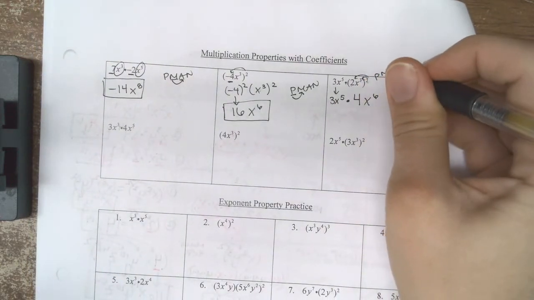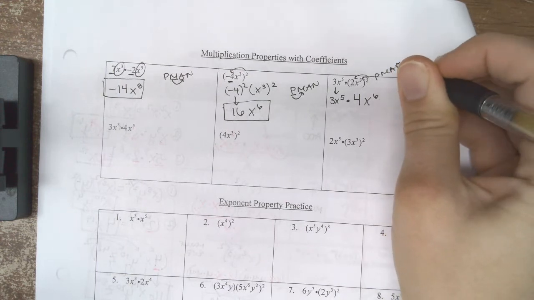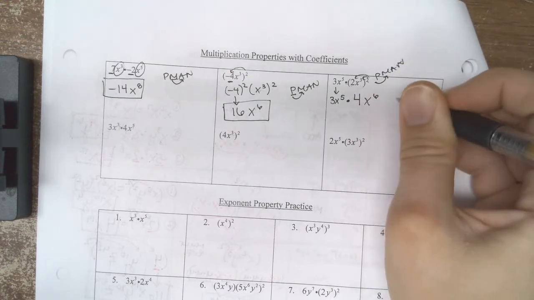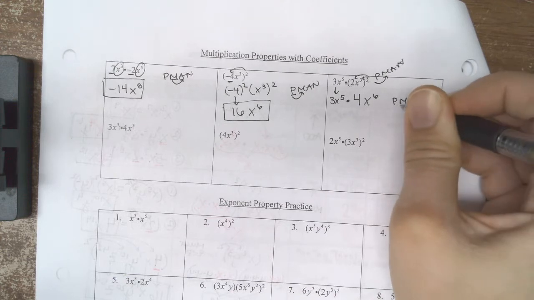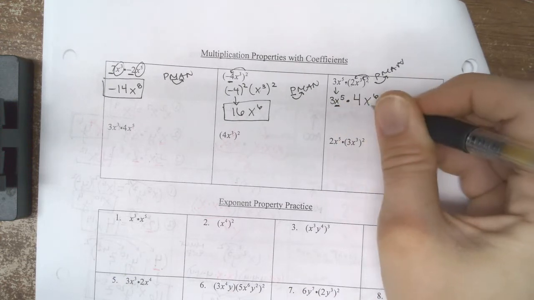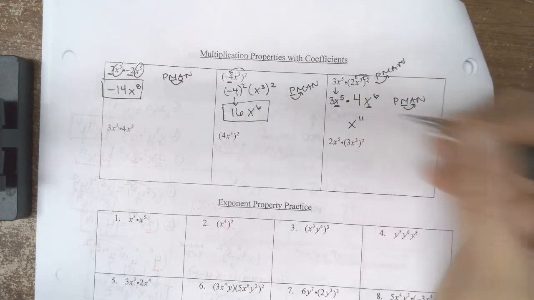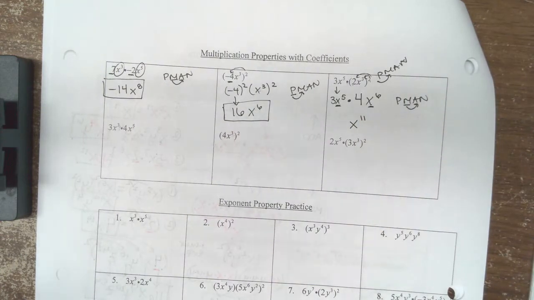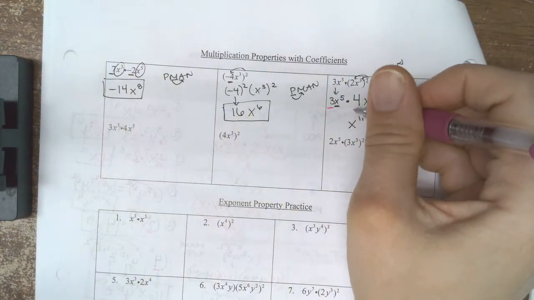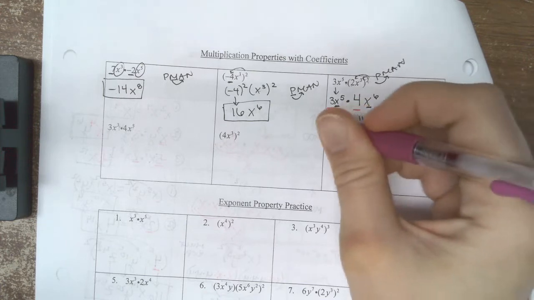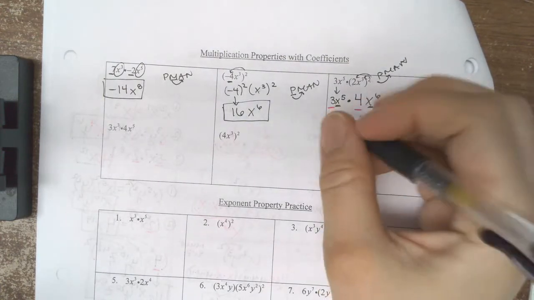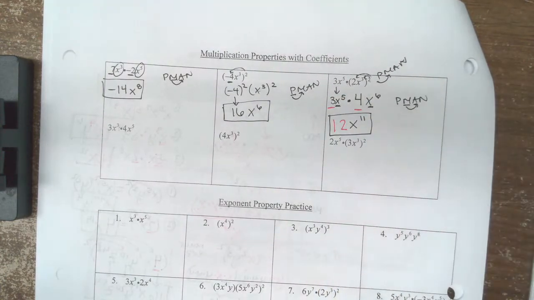Now, so here we had a power, so we multiply. Now here we're multiplying across, which means for my exponents I should add, and I know I'll end with x to the 11th. My integers, it's still just 3 times 4. It's going to be 12, x to the 11th.